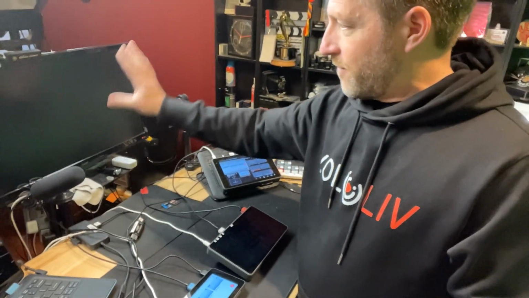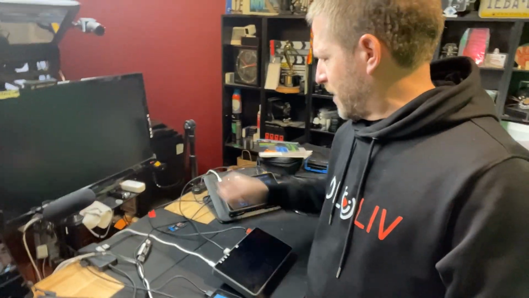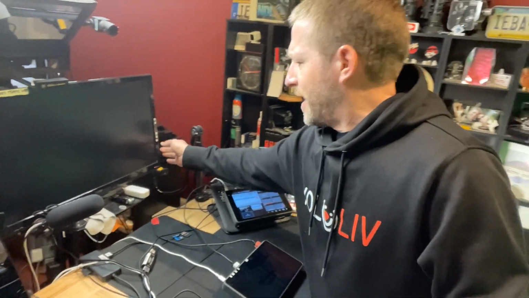Right in front of me, I've got my monitor so I can see the actual program that is going out to the audience, whether it be me, graphics, picture-in-picture. I should actually probably turn that on. And right here is my microphone. It's actually down. I had it up here. You can see that there is an actual mount up here for the microphone.